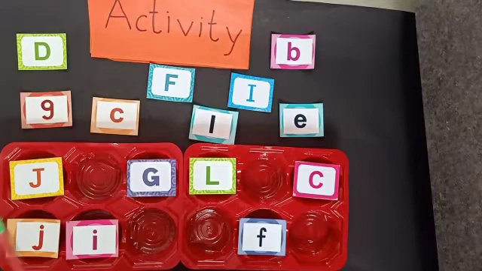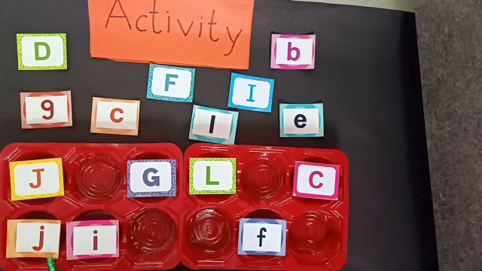So, see children, I have kept here capital J and small j. ऊपर कैपिटल अल्फ़ाबेट है और नीचे स्मॉल अल्फ़ाबेट है. इसी तरीके से हम बाकी का भी फिल करेंगे.